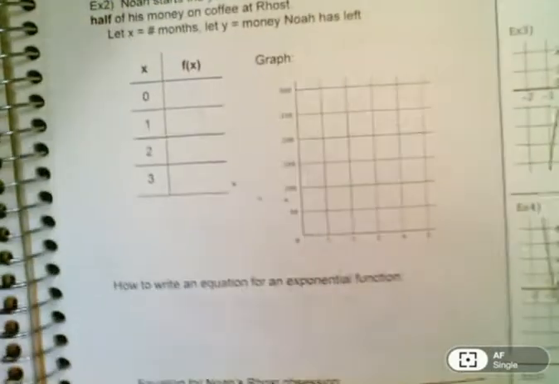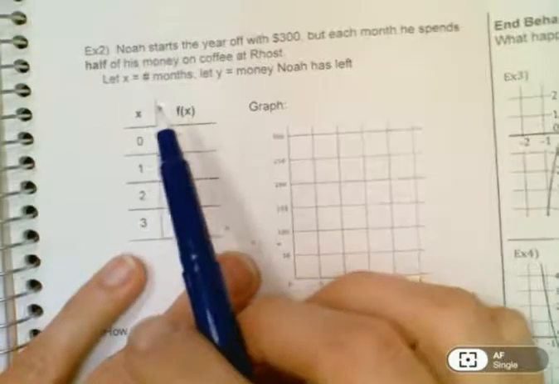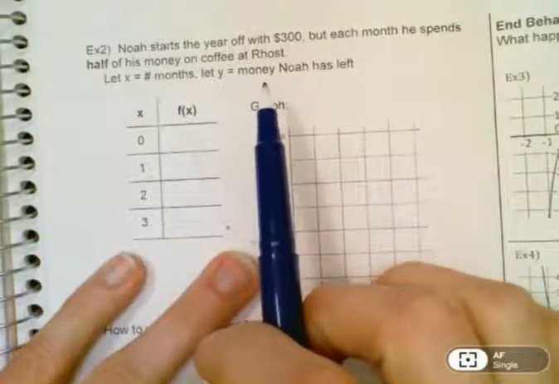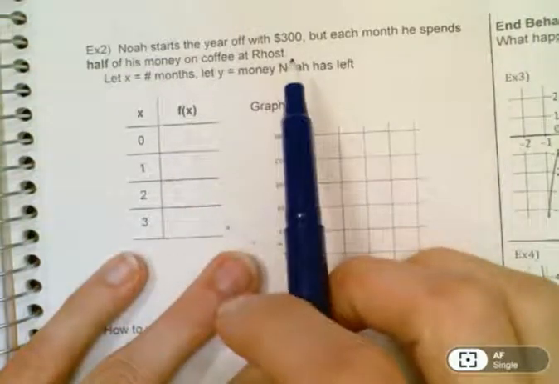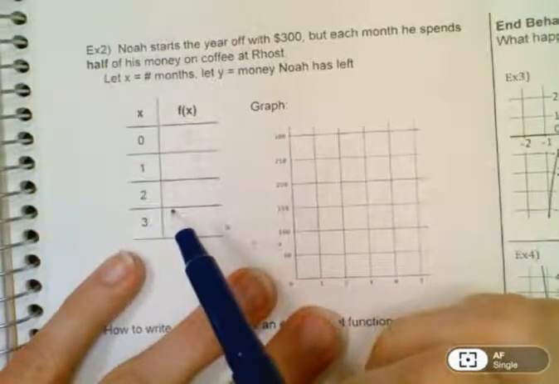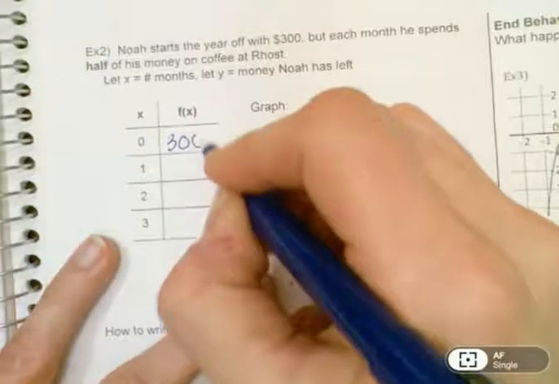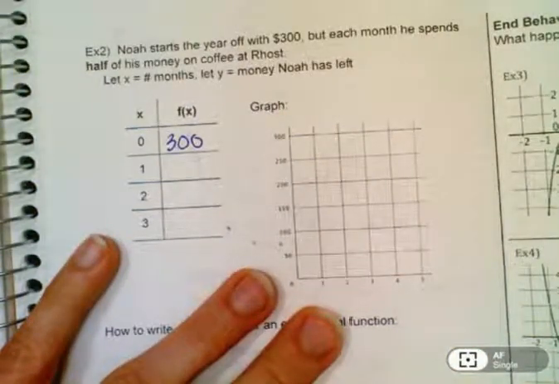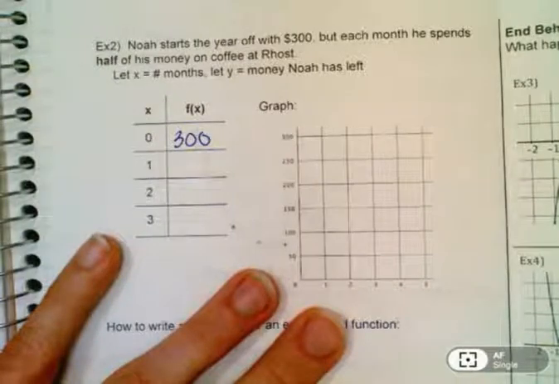So this is a different kid who goes to Roast, but instead of talking about months and coffee, it's months and money. So it says Noah starts off the year with $300. So go ahead and put $300 on the table where you think it goes. And each month he spends half of his money on coffee at Roast. So X is the number of months and Y is the amount of money that Noah has left.